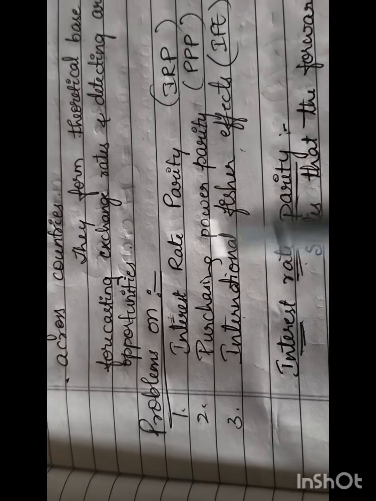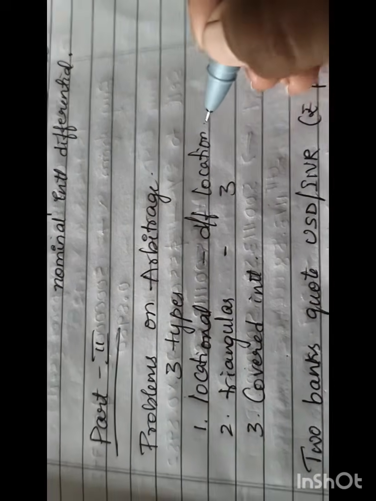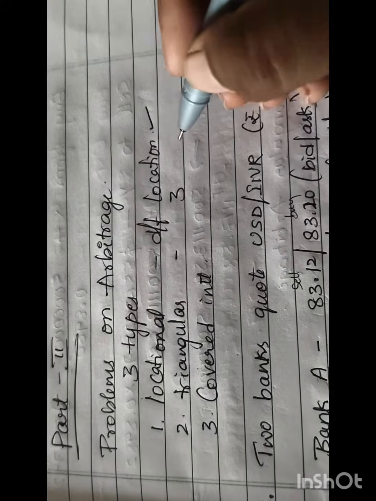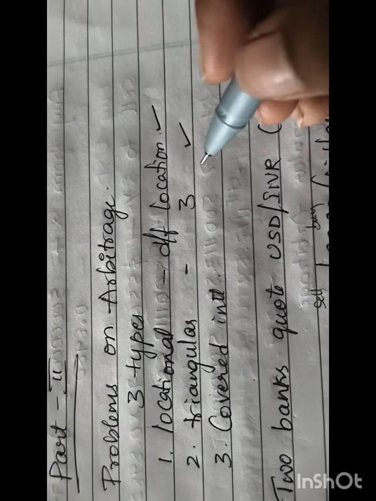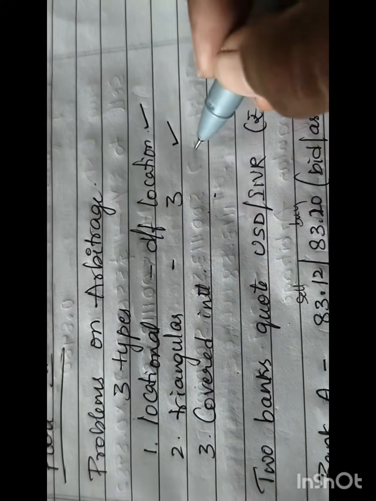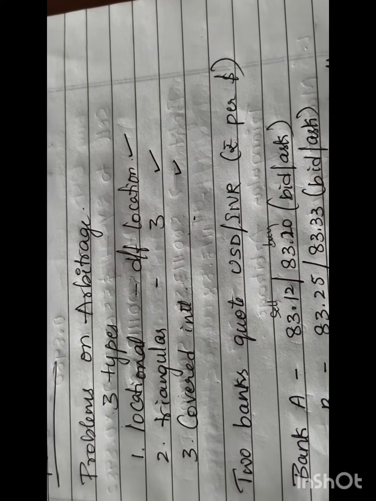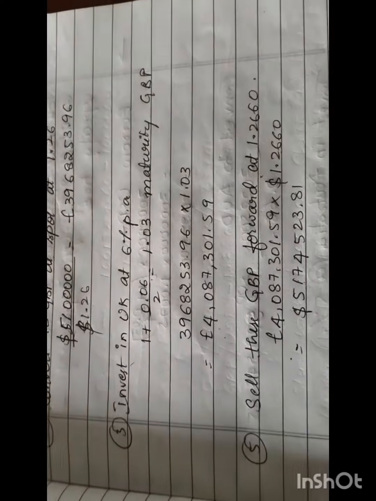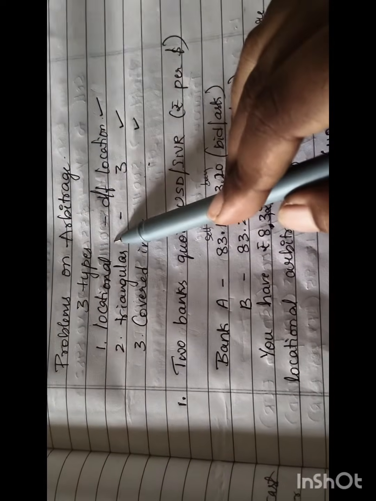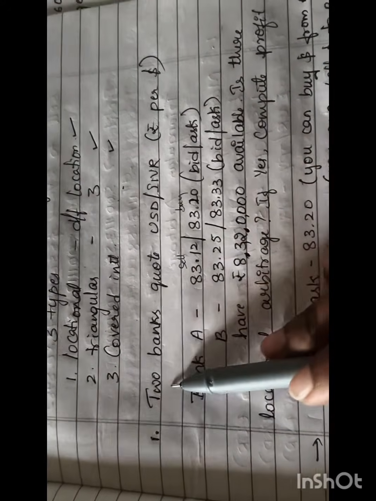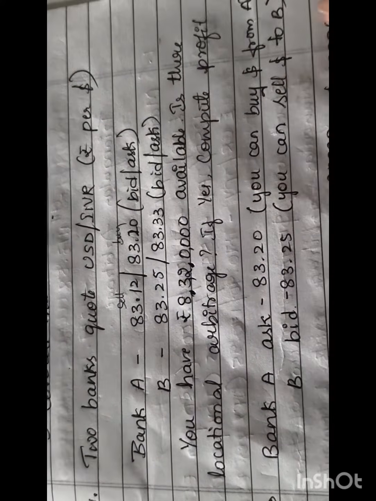In the first part we have already solved the problems, and in the second part we have solved the problems on locational arbitrage and triangular arbitrage. In class I explained covered interest also, but due to shortage of time I was hurried, so let me explain the problem again. Before that, let me revise locational and triangular, and then move on to the other problem. So in the first one, locational arbitrage, let me look into a problem.